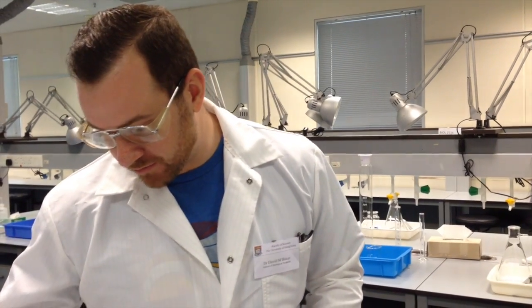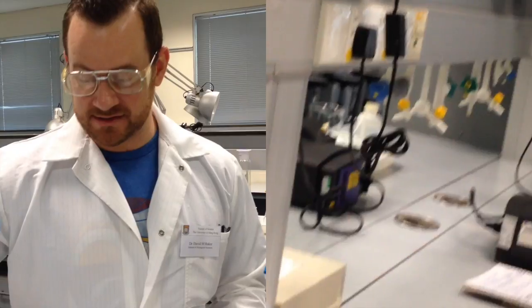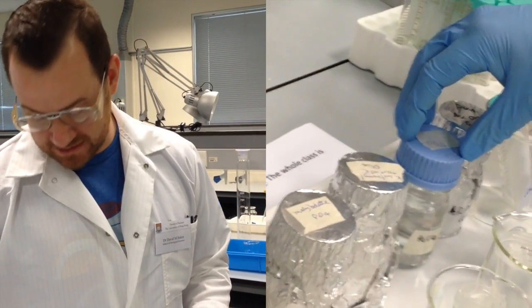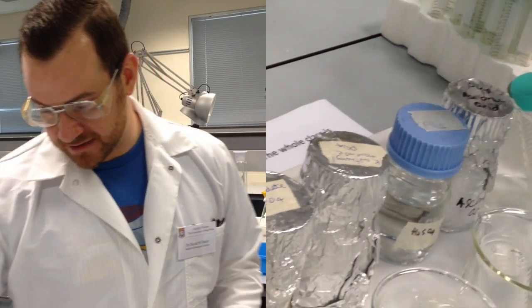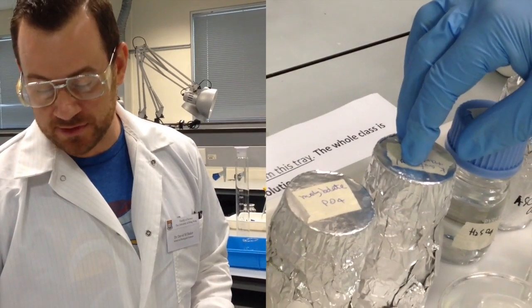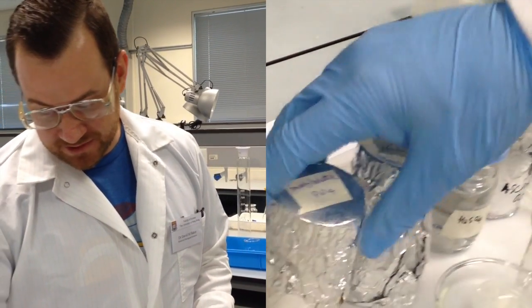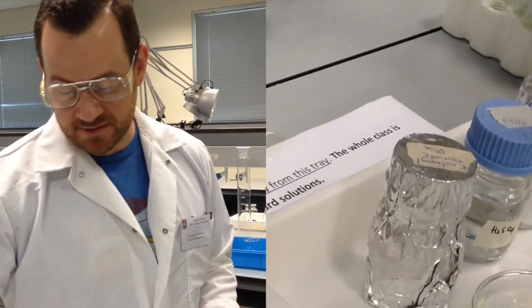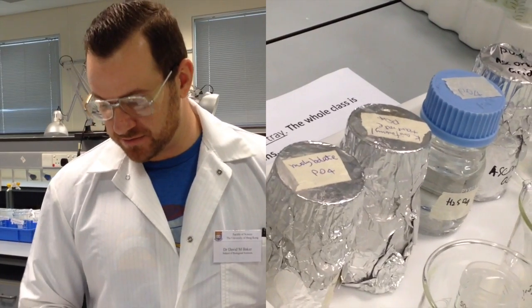The first one that we'll be using is a sulfuric acid, a 5-normal sulfuric acid solution, so you need to be careful with this. The second one is a potassium antimonyl tartrate, which is another solution that is light sensitive, so it's been wrapped with aluminum foil. Another solution is ammonium molybdate, which is here, again light sensitive, so it's covered in foil. Please keep those reagents covered so that the next group can use them.